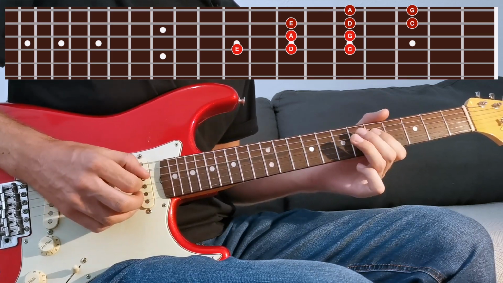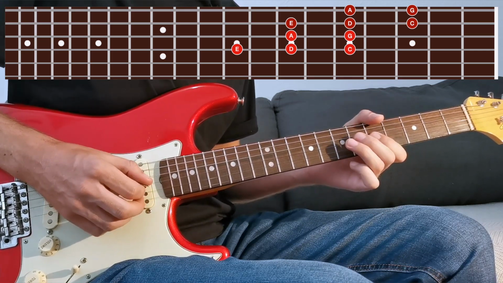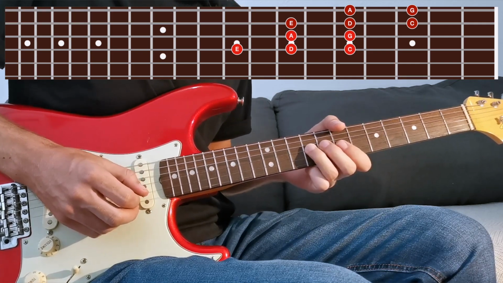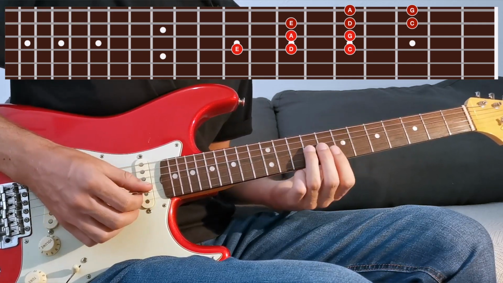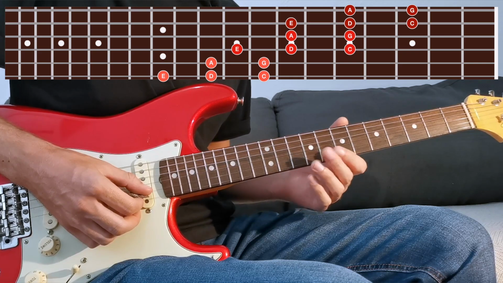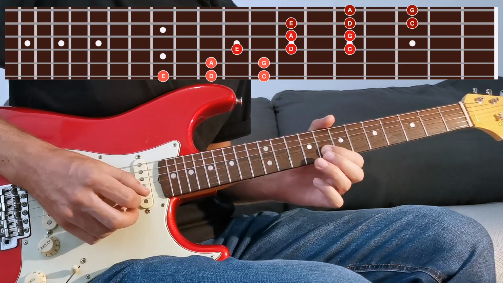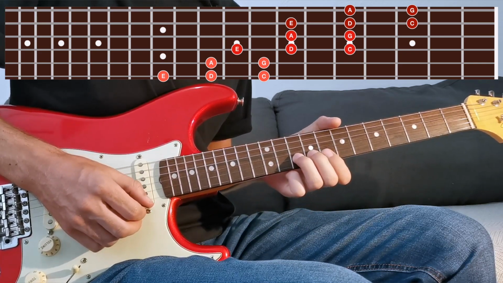So 5 and 7 on the D, followed by 5, 7 and 9 on the G. Then we can move up again. This time we're starting at the 8th on the B and the exact same pattern. So 2 notes there and then 3 notes on the next string.